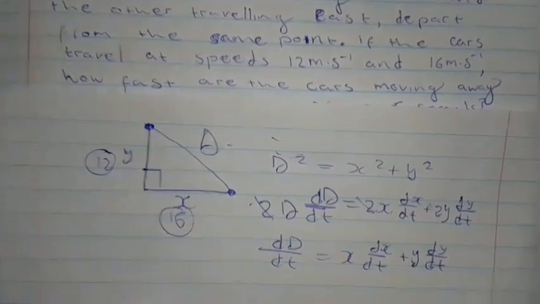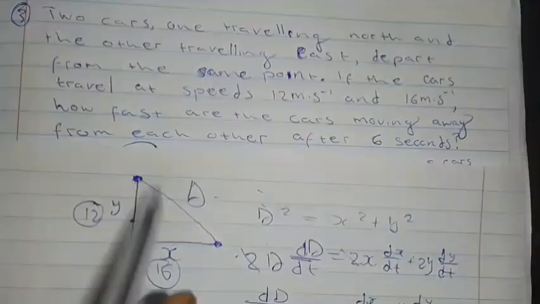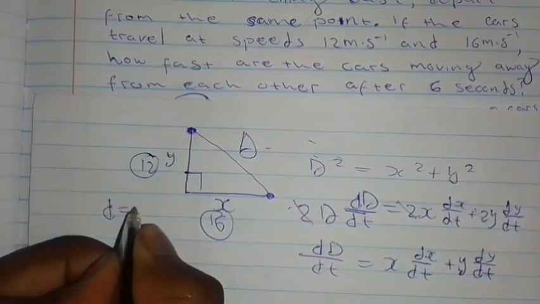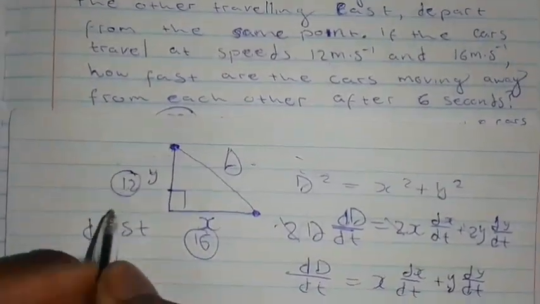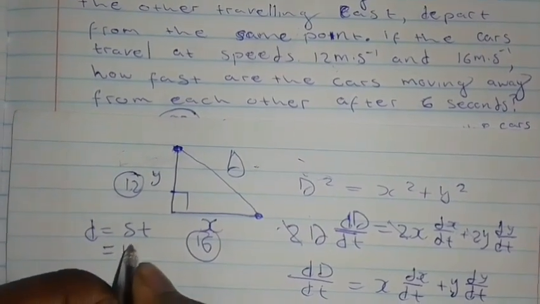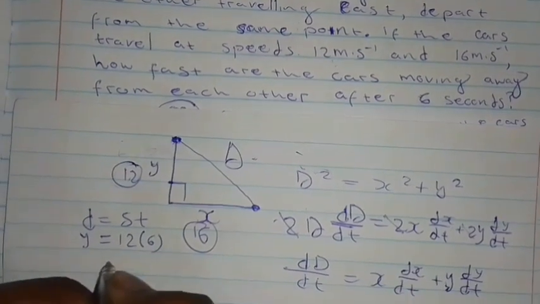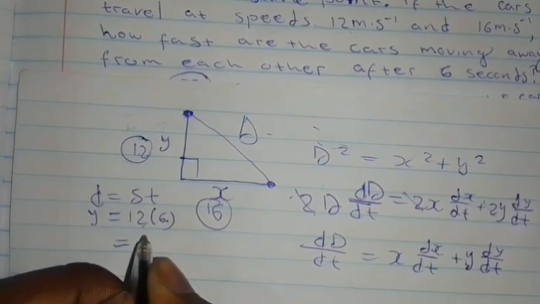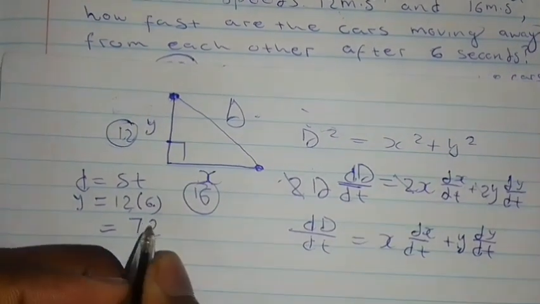Now, you have the time here, it's provided: 6 seconds. We know that distance equals speed multiplied by time. This car here is moving at 12 meters per second, so y equals 12 times 6. 12 times 6, you'll get 72.